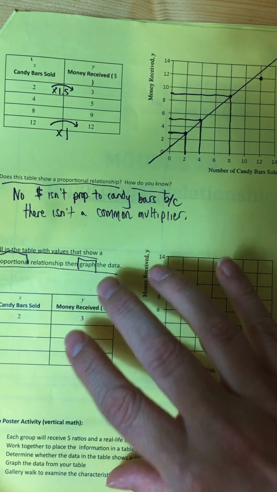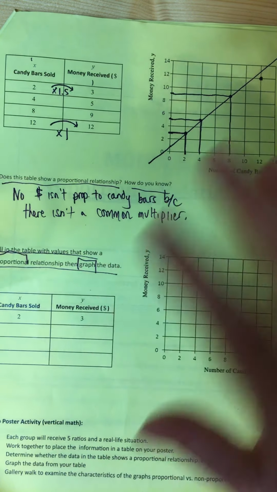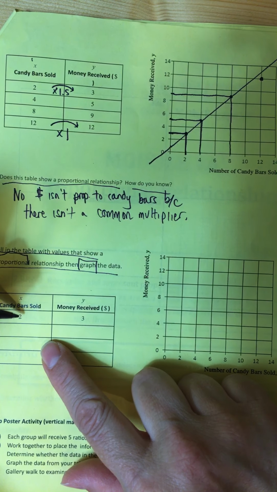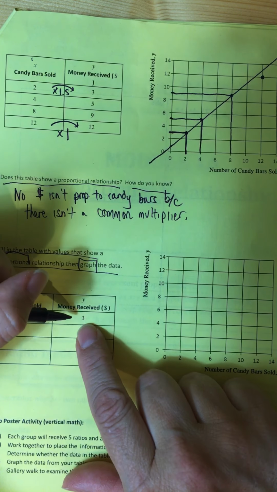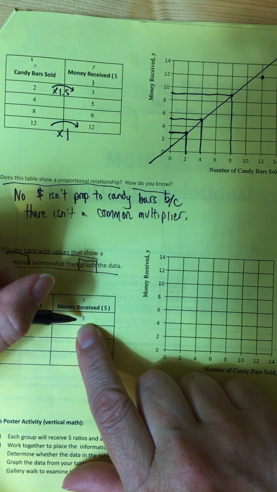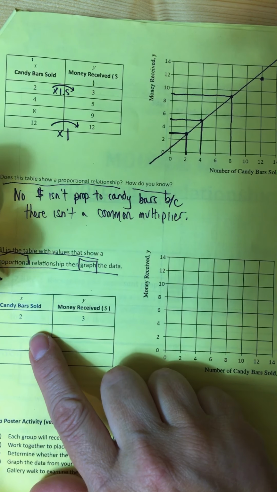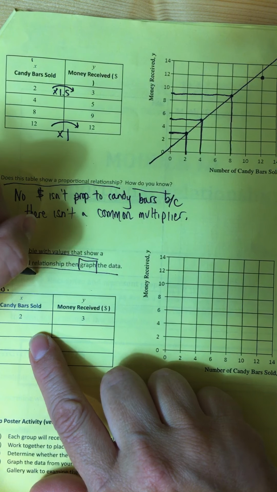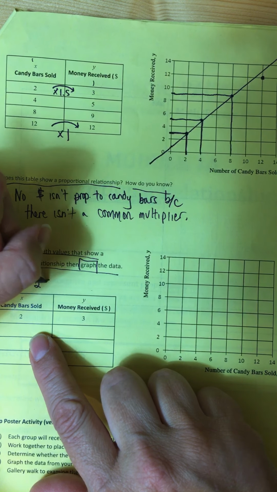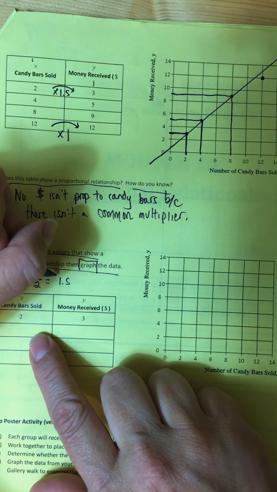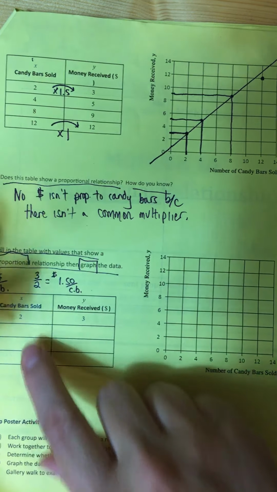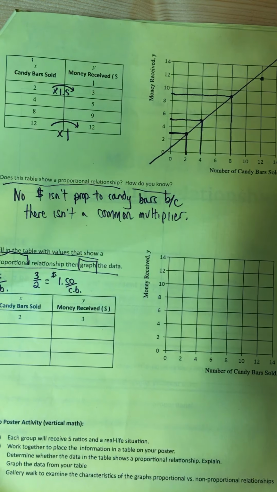So we know we need to have a common multiplier. We know that we need this to come out the same. So looking here, candy bars 2 and money received 3. You could take the money over the candy bars and say 3 over 2. If you divide that, it actually comes out to 1.5, which means it's $1.50 per candy bar. So that would help you create other amounts.